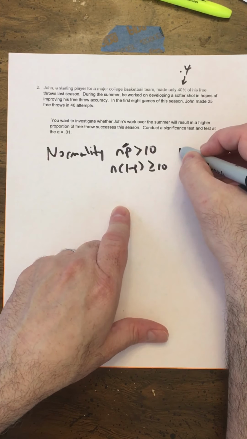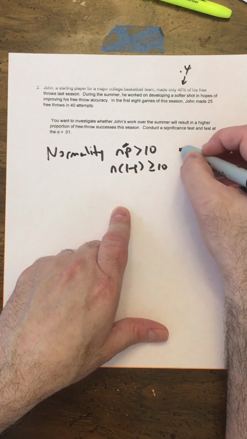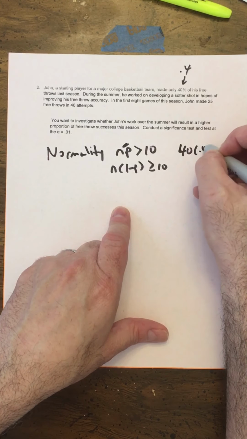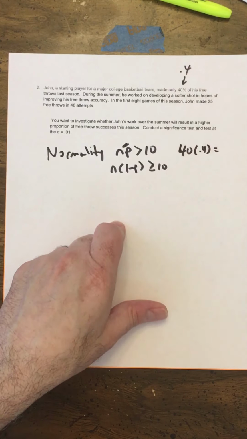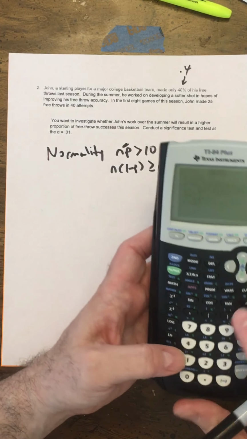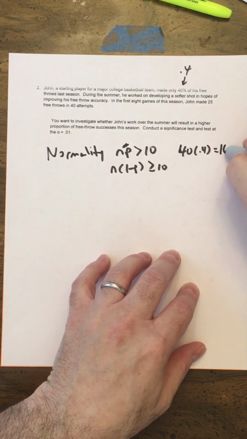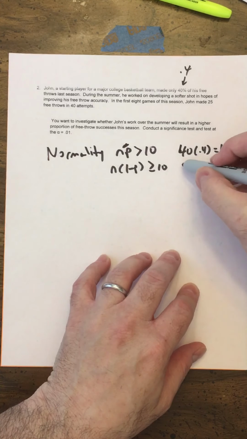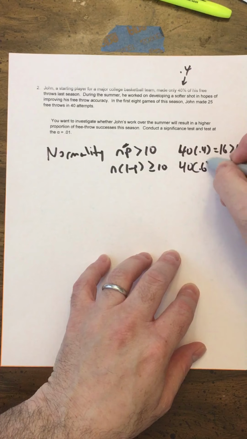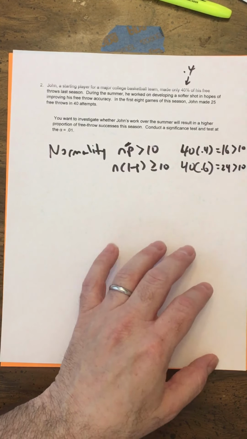So n times p is greater than 10, n times 1 minus p is greater than 10. So we could do, he's taken 40 shots, 0.4 times 40. You should be able to do that without a calculator, but you can go to your calculator. That's 16. Well, that's greater than 10. And 40 times 1 minus p, 0.6, that's going to be 24. That's greater than 10. So you've met the normality condition.